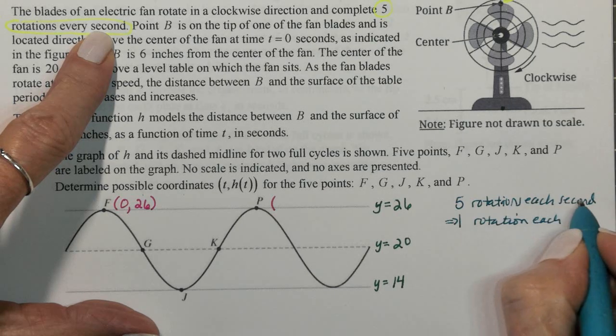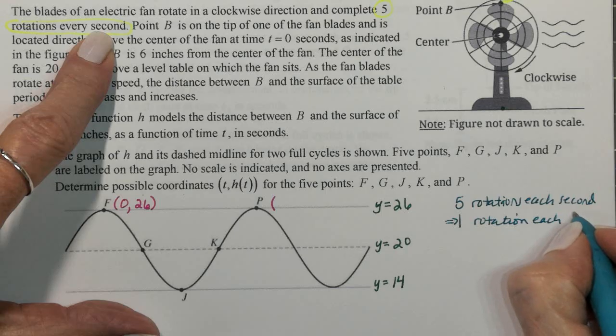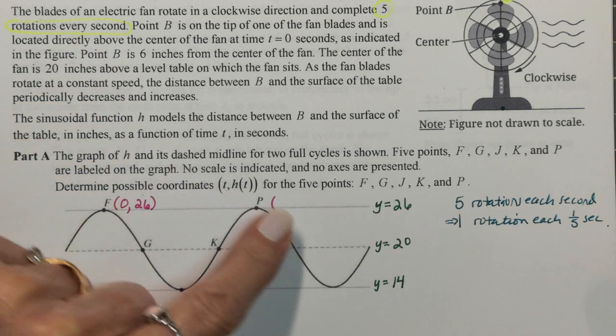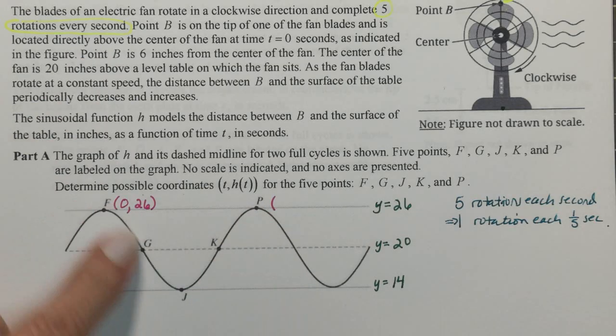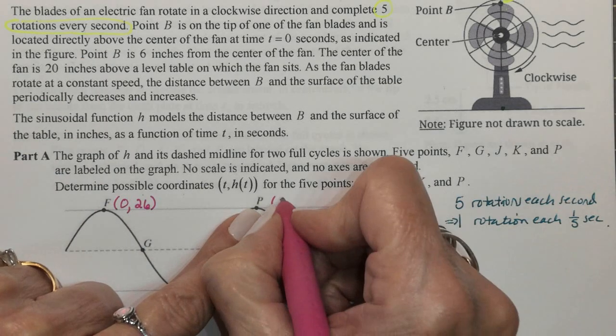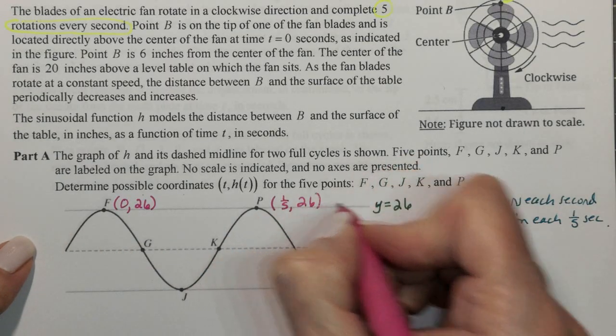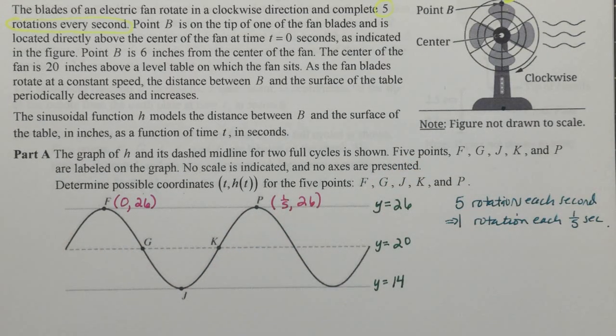Well, if it goes 5 every second, then one rotation would be 1/5 of a second, right? So the time that it takes to go one rotation is 1/5 of a second. And the y coordinate there is 26.